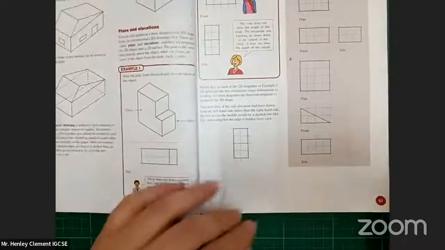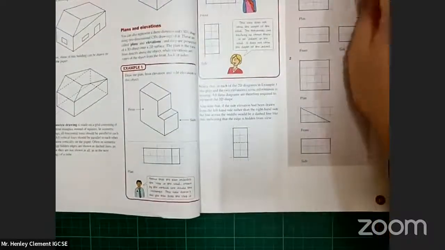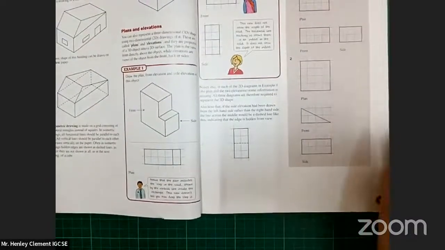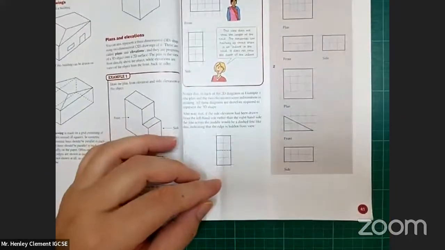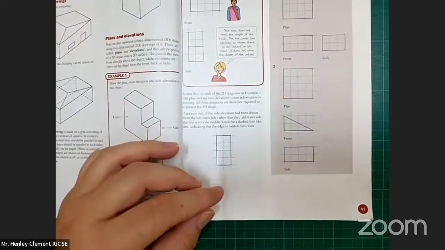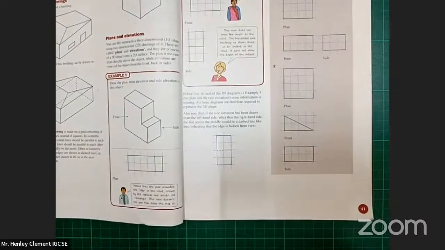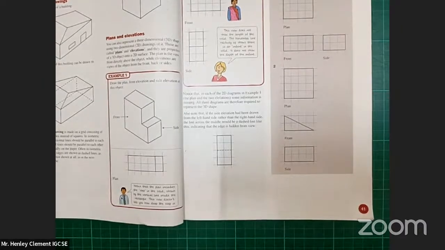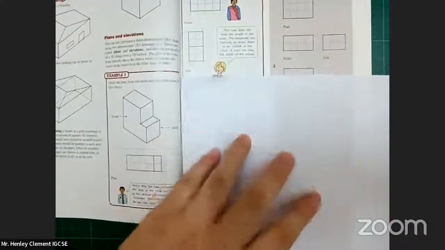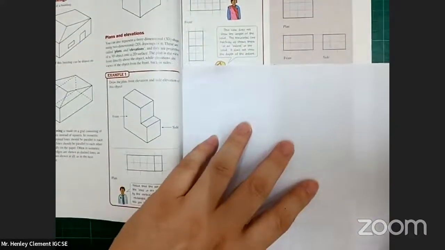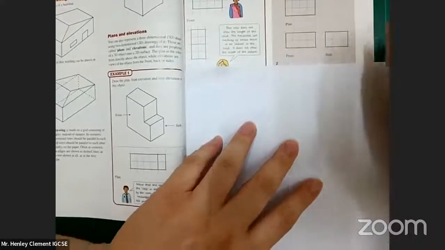Okay. Then we need to draw to build all this shape. Let's try to build this shape. Okay. So lastly, you need to do it on the isometric paper. I don't have that.